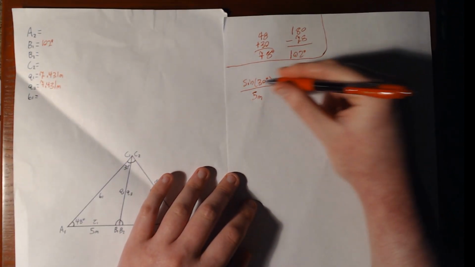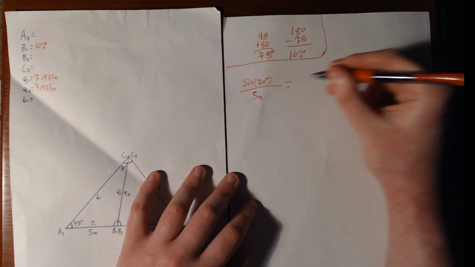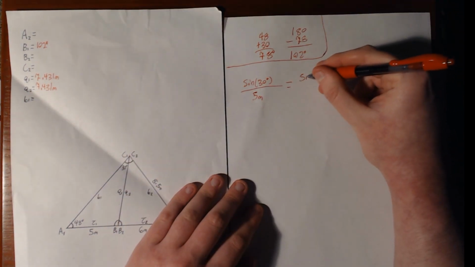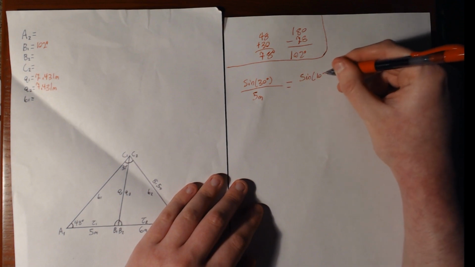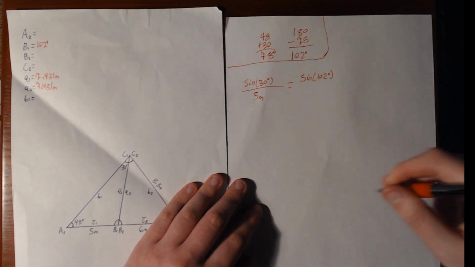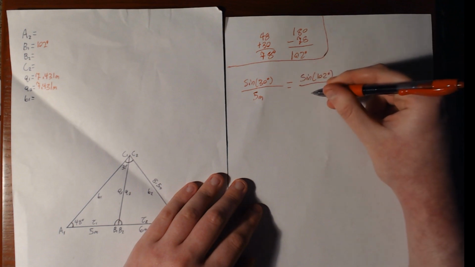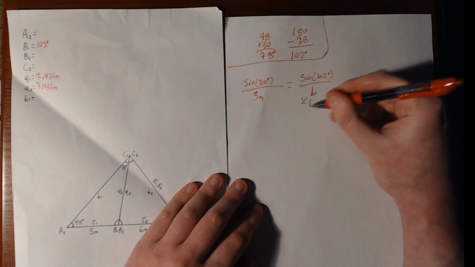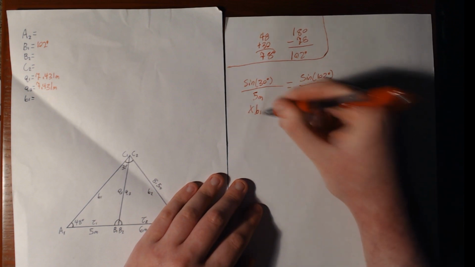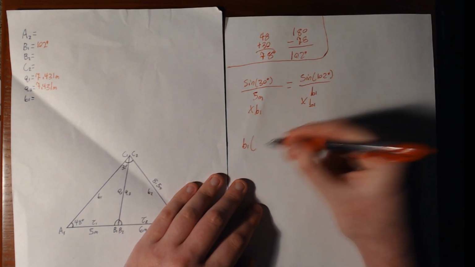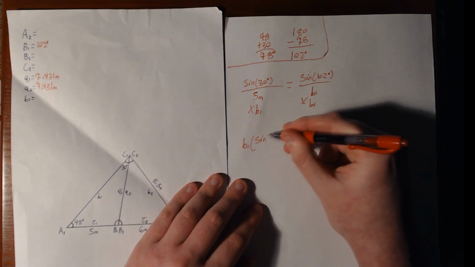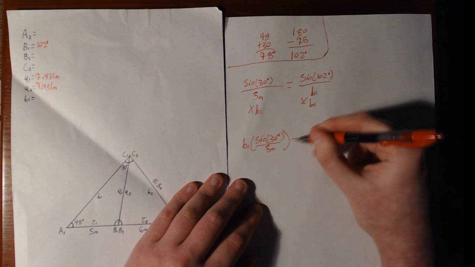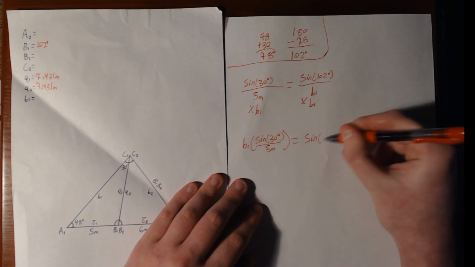So sine 30 degrees over 5 meters equals, and then we got b sub 1, which is 102. So we got sine 102 degrees over b sub 1 because we don't have it yet. So now what we do is we multiply b sub 1 on both sides. Right here, we got b sub 1 with the coefficient of sine 30 degrees over 5 meters equals sine 102.